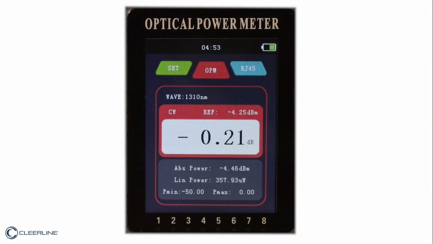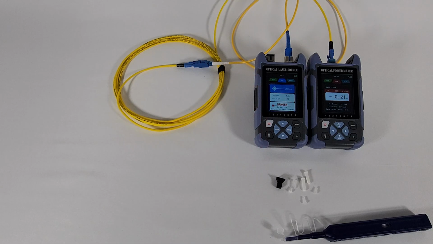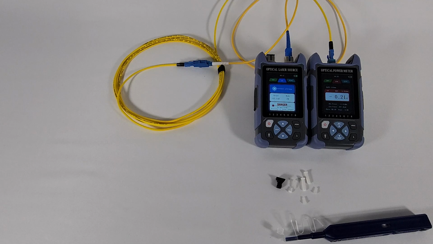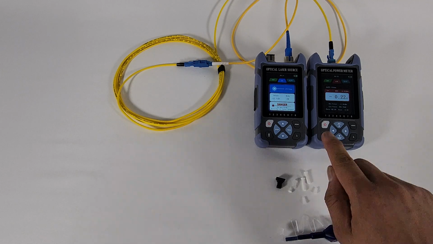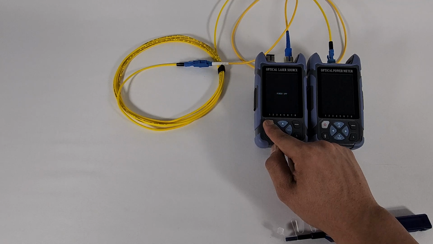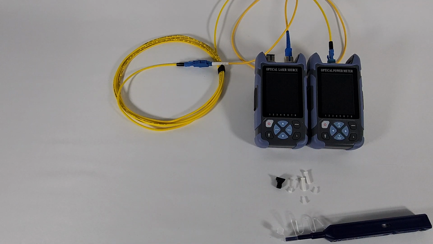Observe the loss reading on the OPM. For information on loss value, please refer to the TIA 568 standards. You can now save the result by pressing and holding the Save button. You can also review your results by just pressing the Save button. You have now completed the test of your LC to LC single mode cable. Continue testing other strands or power off the units.